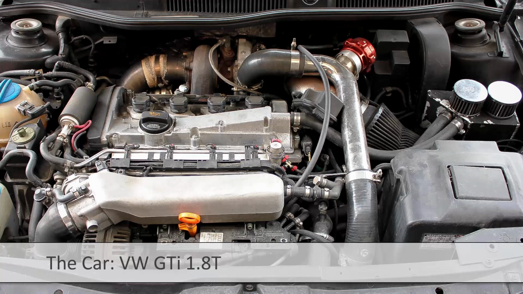So the car, this is a before picture of the car. This is my personal car. It's a Volkswagen GTI. It's got the 1.8 T motor in it. This is a picture from about a year ago. You can see it was in pretty rough shape.